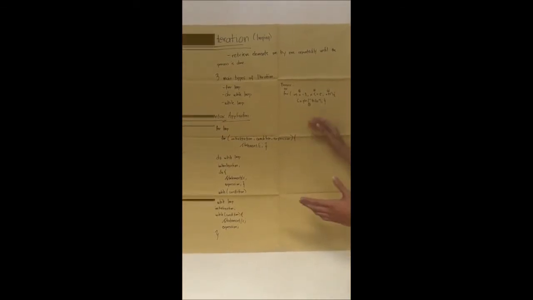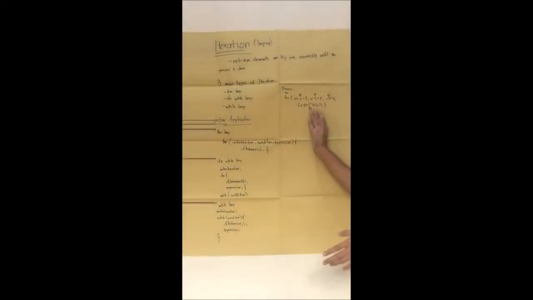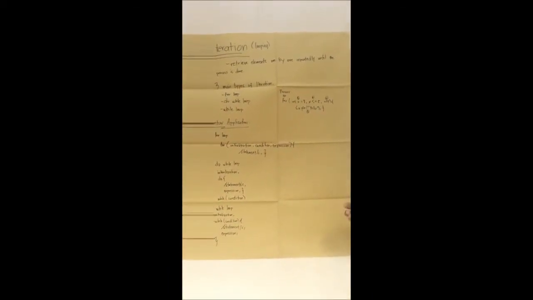Then we make a statement. For example, System.out.println, open and close parentheses, and in quotation marks, hello. In this example, we print hello based on the condition written on this paper. So basically: int x = 1, x is less than or equal to 5, x plus plus, System.out.println hello. As you can see, I have numbered each of these parts. This pertains to how the process is done.